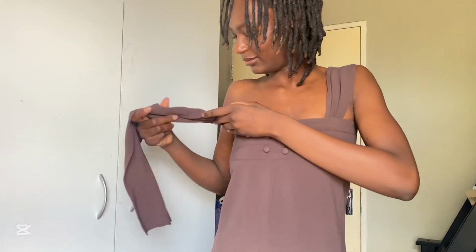Stitch them on. And then you can also make it thicker if you like that. Okay, so I've got to put it on the side here.